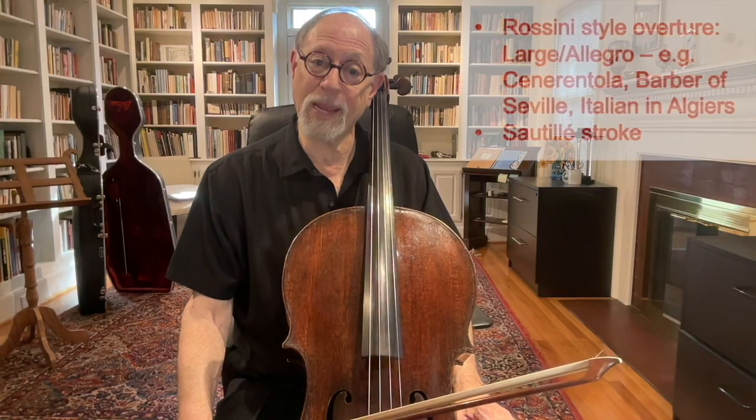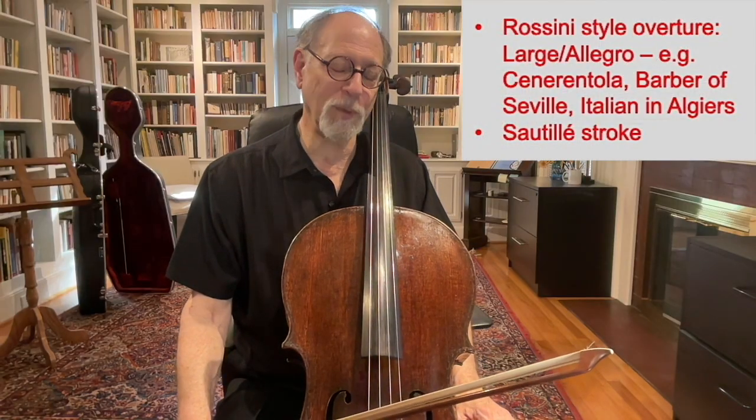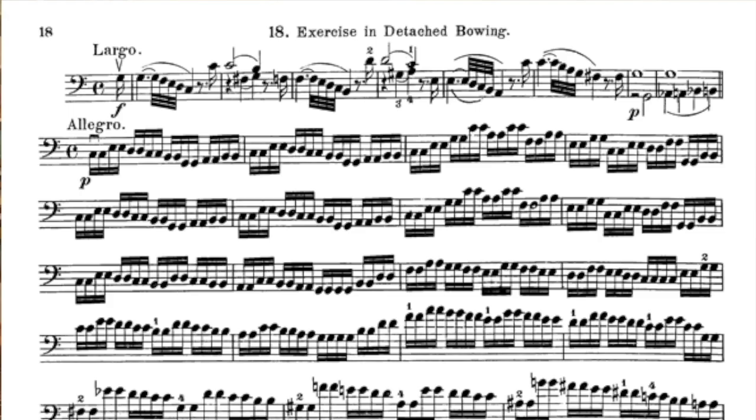Lee Etude number 18 is one of my favorites. It's similar to a Rossini overture with an operatic largo and an allegro with a fast sautillé stroke.